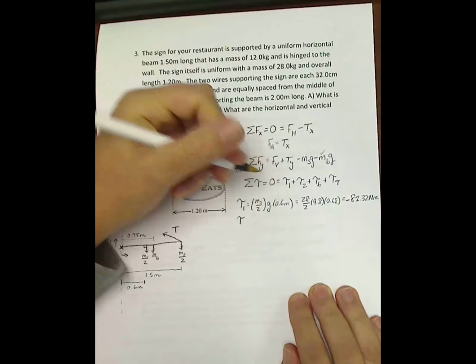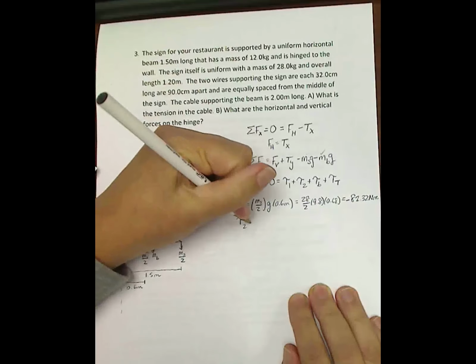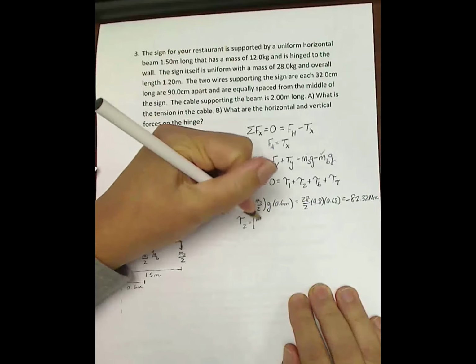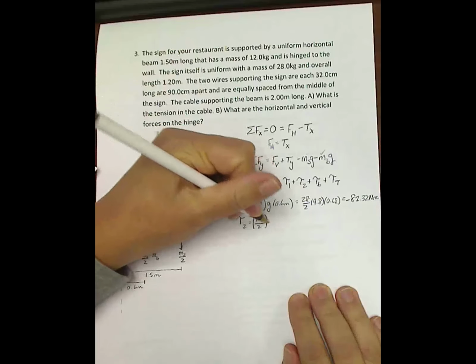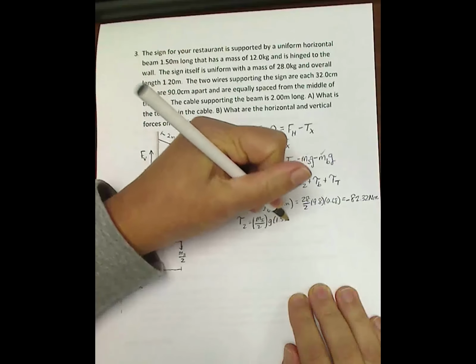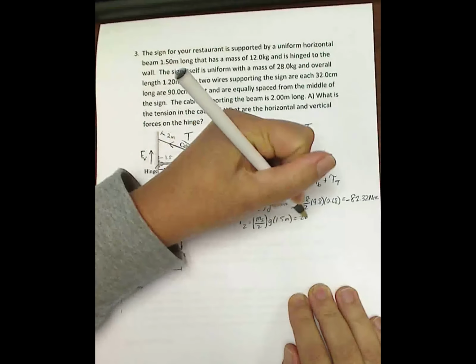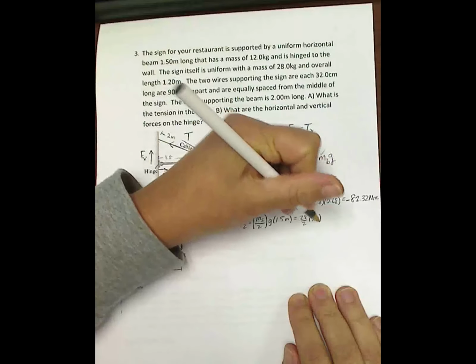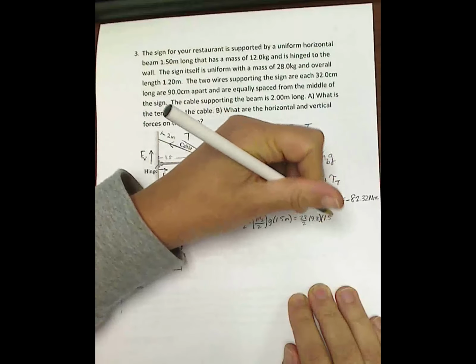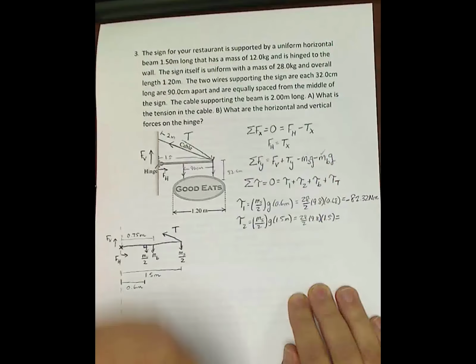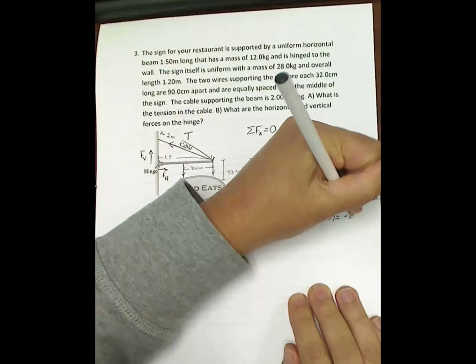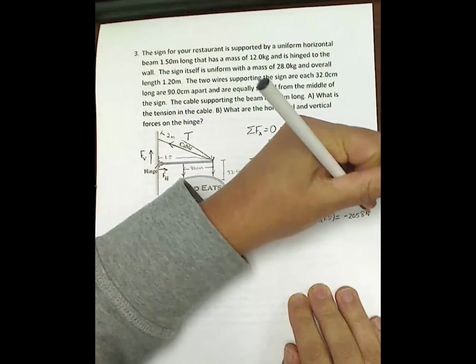The torque from cable 2 is going to be the same thing, except cable 2 acts at the end of the beam, so at 1.5 meters. So I get 28 over 2 times 9.8 times 1.5. Again, it's going to be a negative torque. I get negative 205.8 Newton meters.